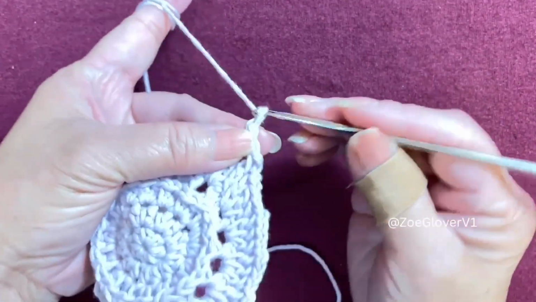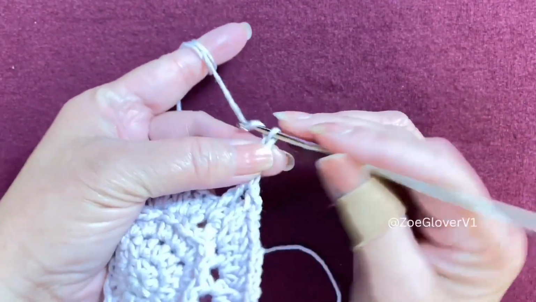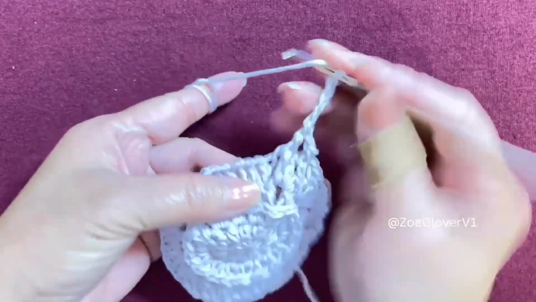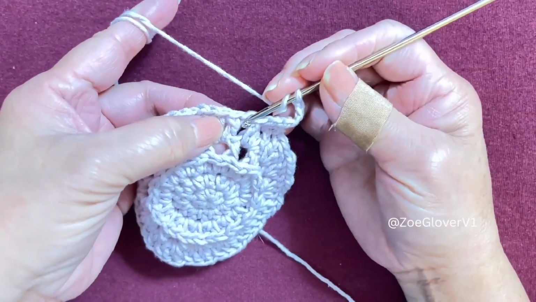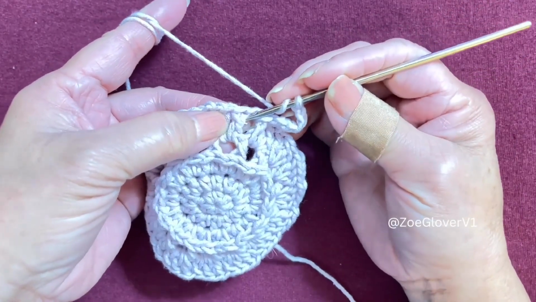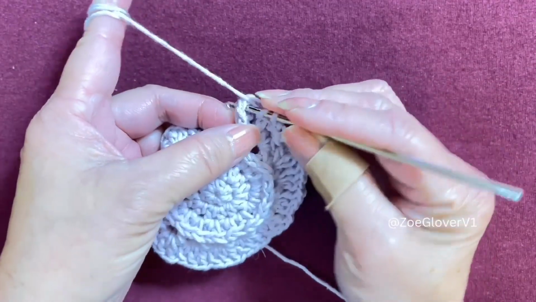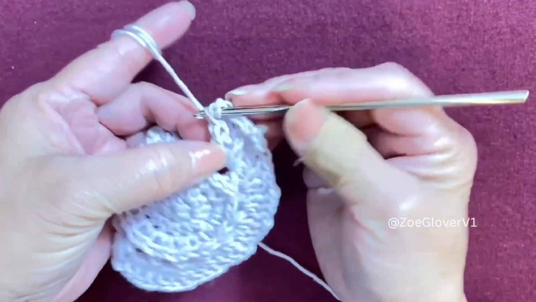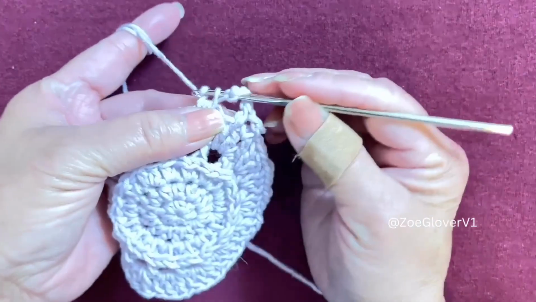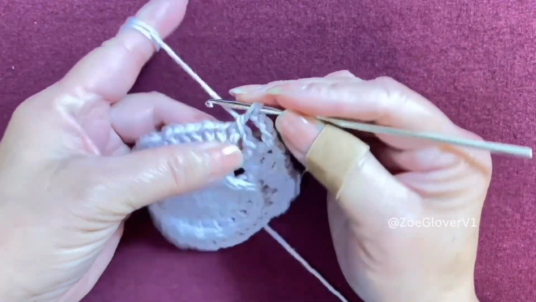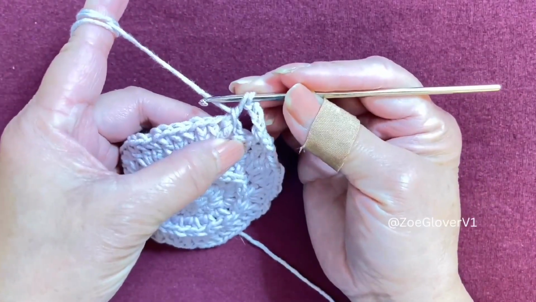Chain 3, 1, 2, 3, and incomplete double crochet on the front post of the next double crochet. So that's incomplete.